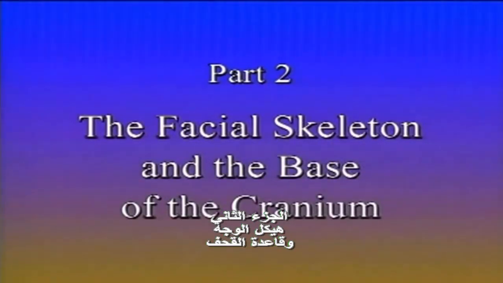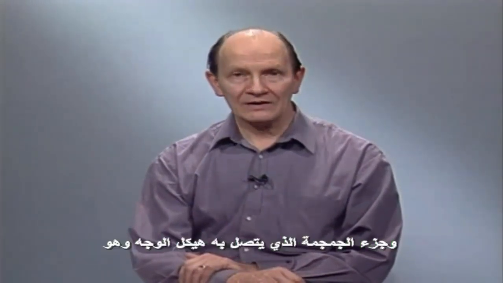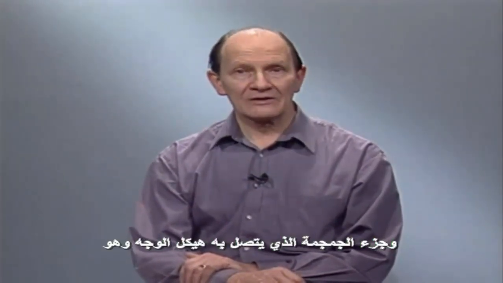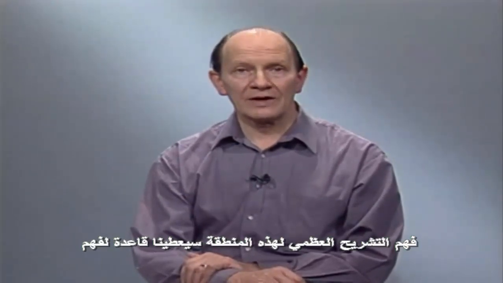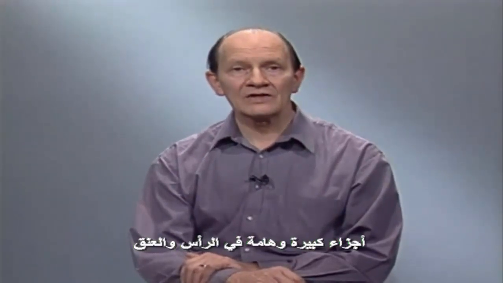In this section, we'll look at the bones of the facial skeleton and the part of the skull the facial skeleton is attached to, the base of the cranium. Understanding the bony anatomy of this region will give us a good foundation for understanding some large and important areas of the head and neck.